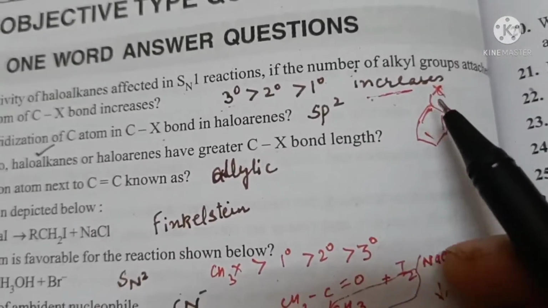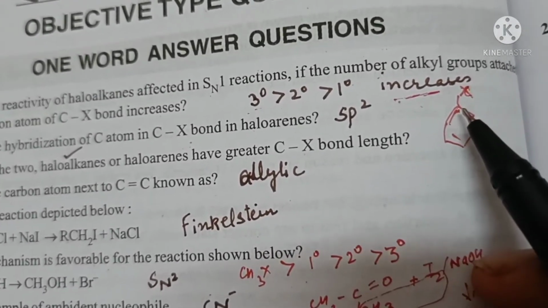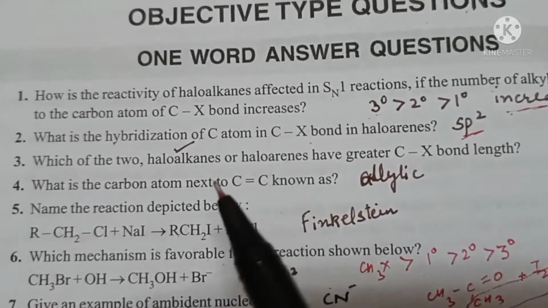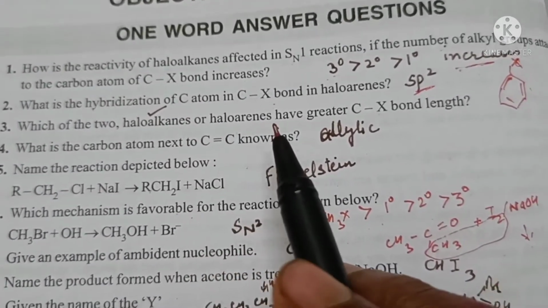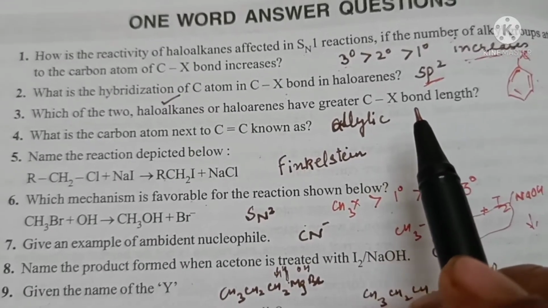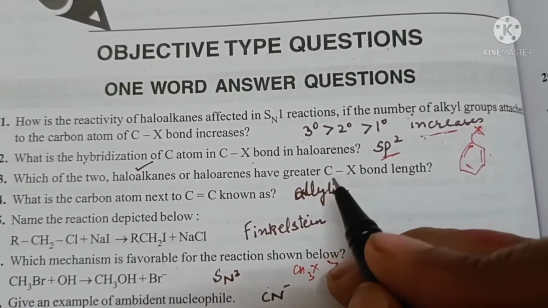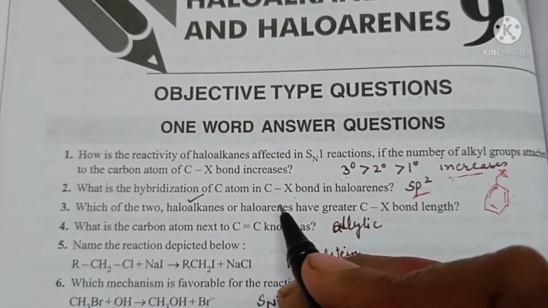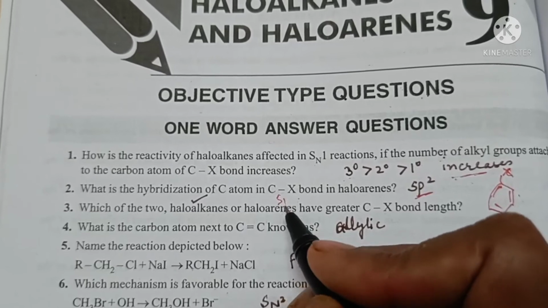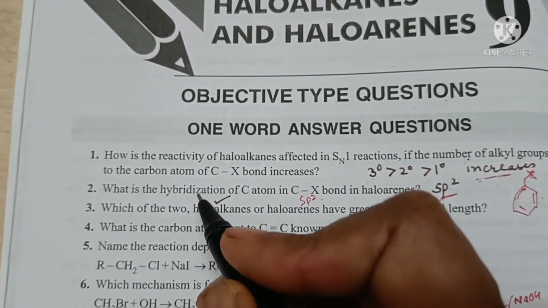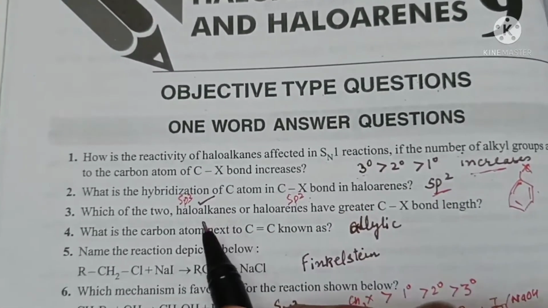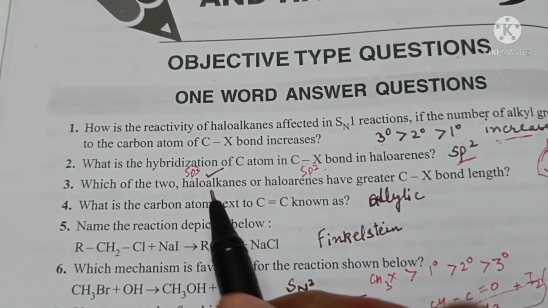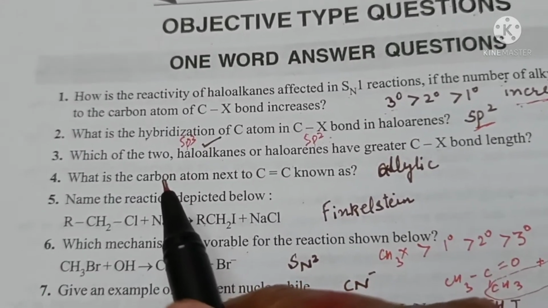What is the hybridization of carbon atom in carbon halogen bond in haloarenes? So in haloarenes, the halogen is attached to a doubly bonded carbon atom which is sp2 hybridized. So hybridization is sp2. Which of the two, haloalkanes or haloarenes, have greater carbon halogen bond length? With the change in hybridization from sp3 to sp2, the bond length decreases. In haloarenes, it's sp2 hybridization, whereas in haloalkane, it is sp3. So haloalkanes will have greater carbon halogen bond length.